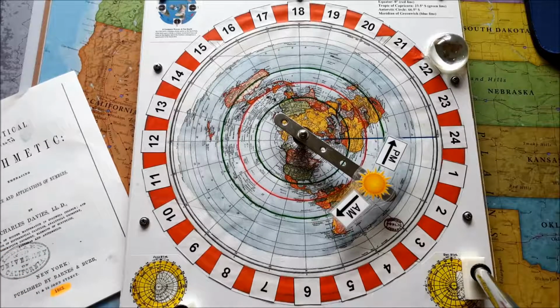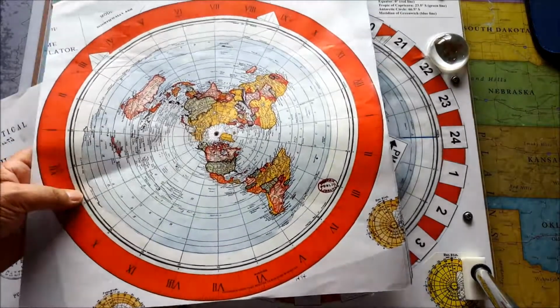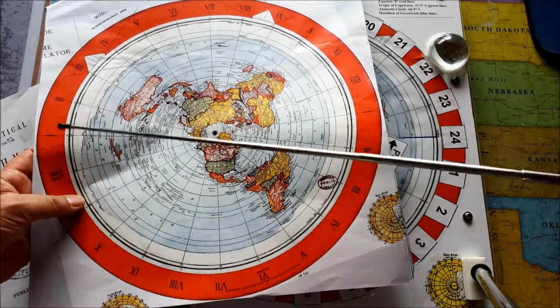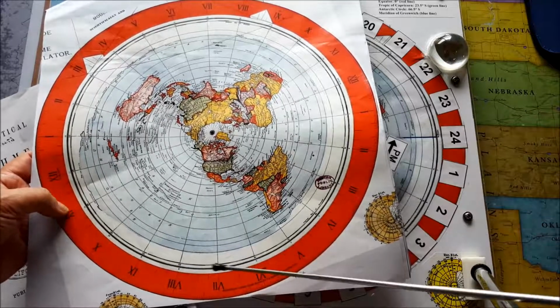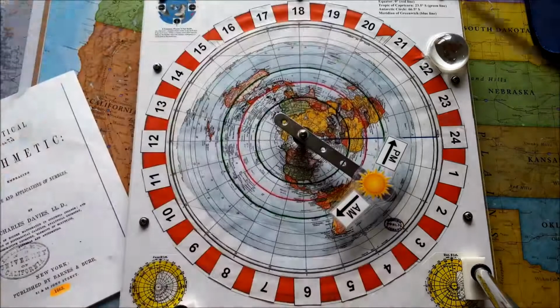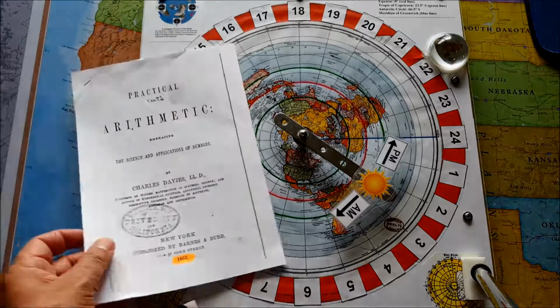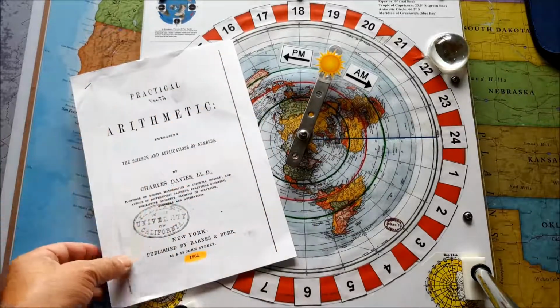As you see here, this is the Gleason's map, and I have replaced the Roman numerals, the 12 hours, from 1 a.m. to 12 p.m., and then from 1 p.m. to 12 midnight, with regular numbers. And let's go over this book and explain on this model exactly what this book says.